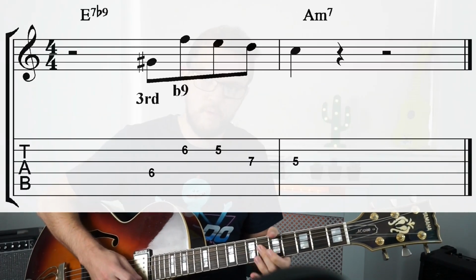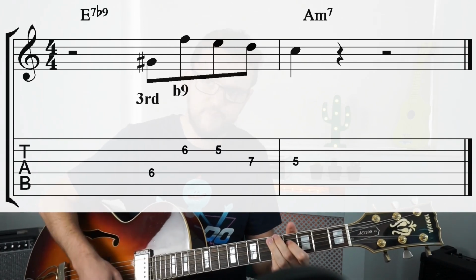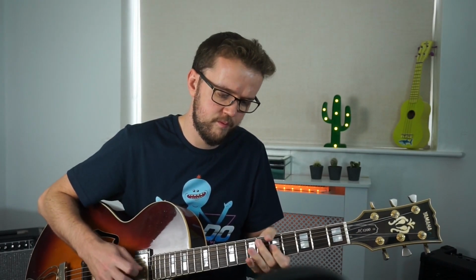Here's the line example that comes from the harmonic minor scale. Once again, I've highlighted a key piece of jazz language here. Over the E7, we're thinking 3, flat 9, root, 7, drop into the 3rd of the A minor 7 chord there. All those notes come from the harmonic minor scale, which is why it's such a good scale to use on the minor 2-5-1.